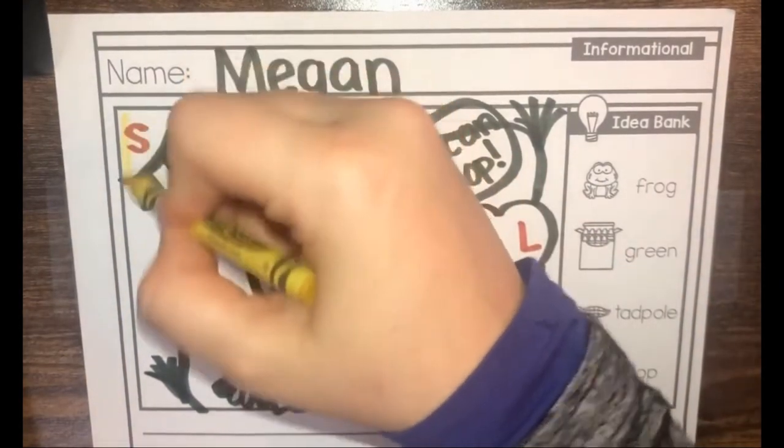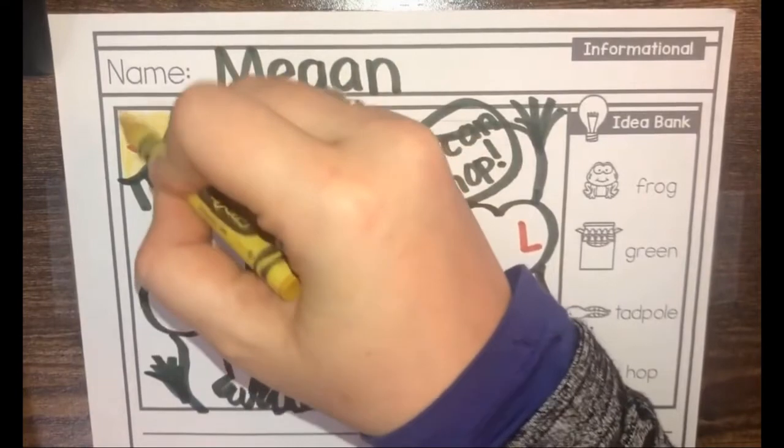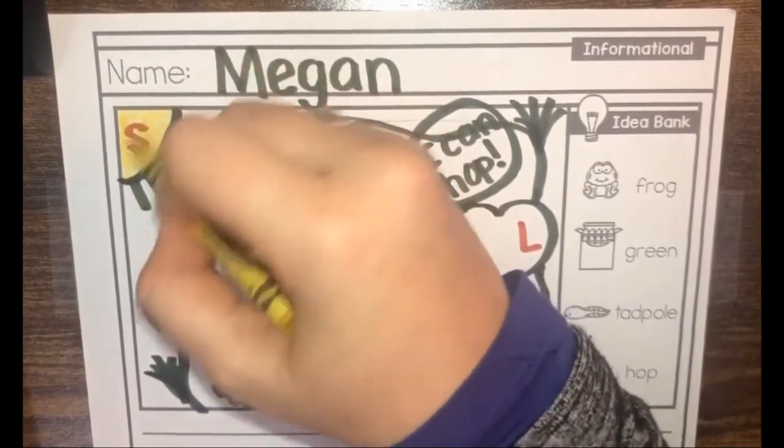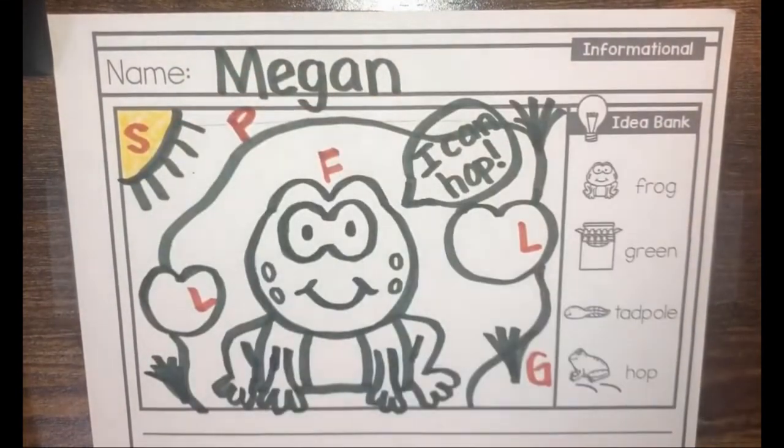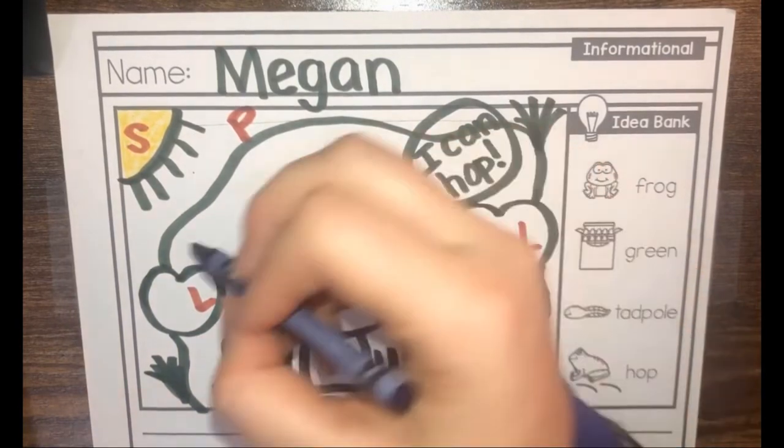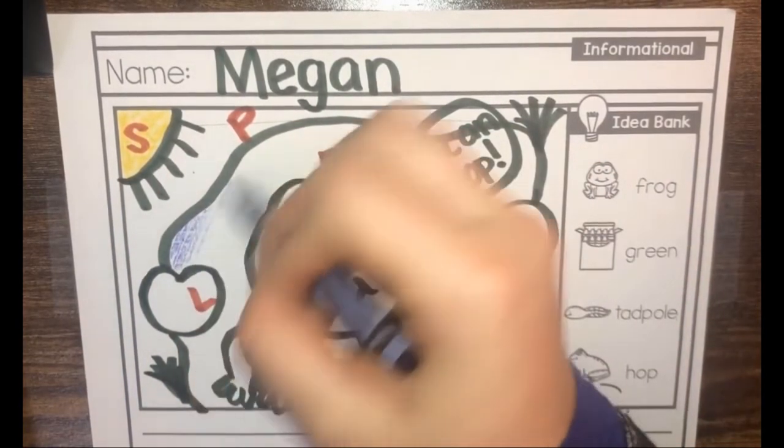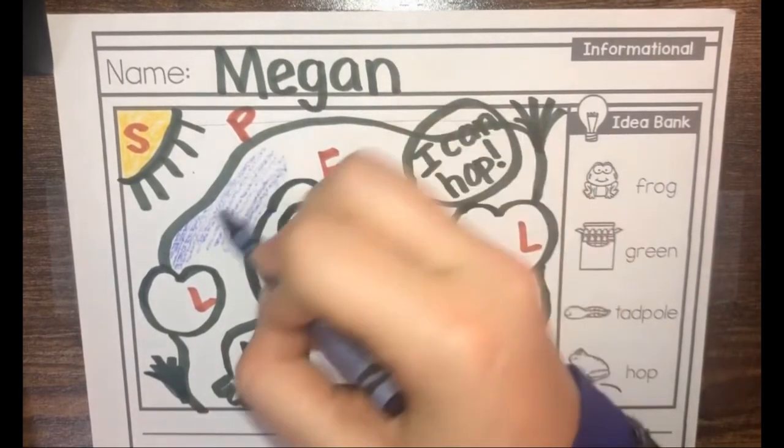Make it beautiful. The sun is what color? Yellow. Very good. The sun is yellow. What color is water in a pond? Blue. Very good. You got it right. So I'm going to put my water. This is a different kind of blue.